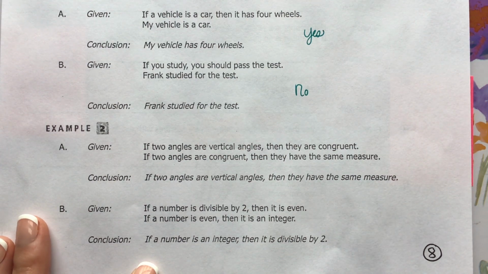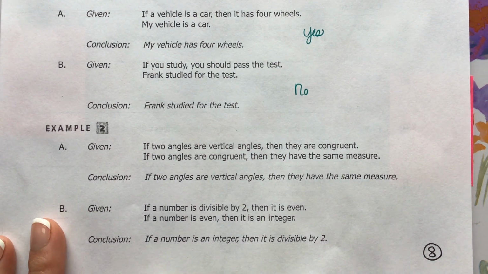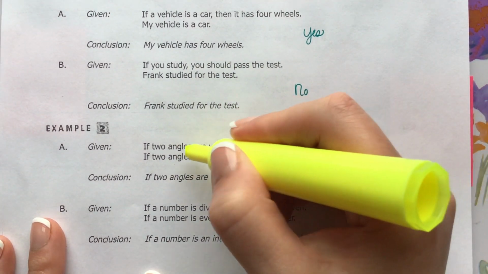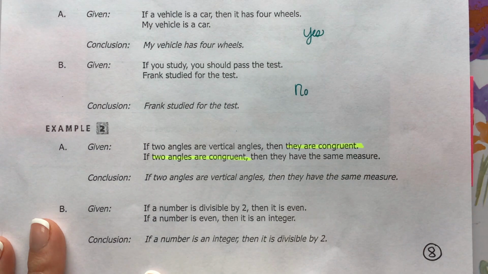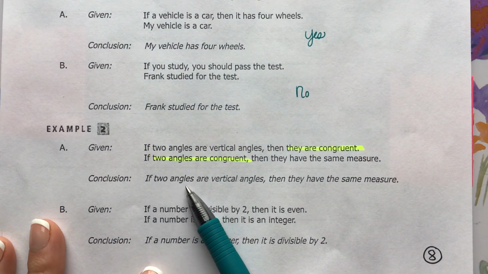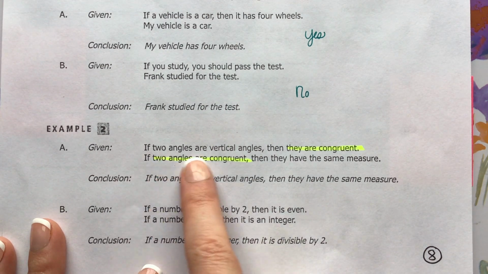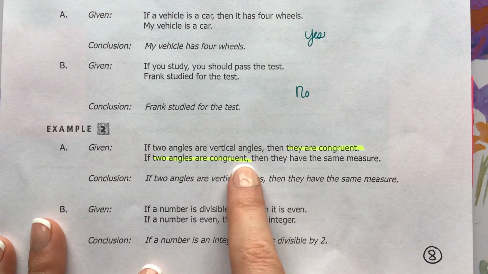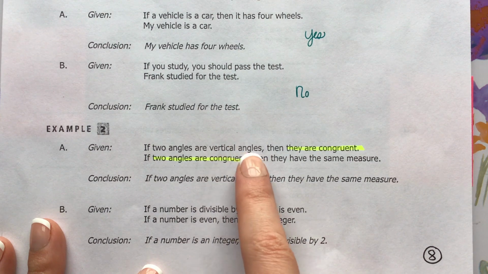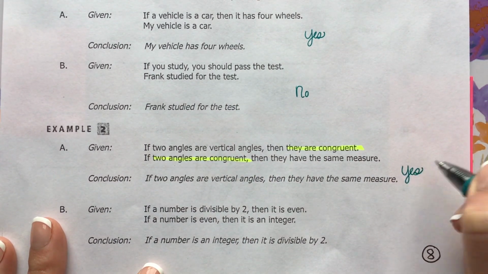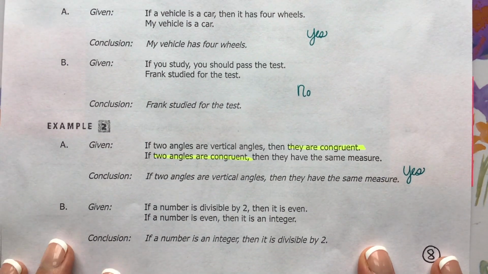So notice, this is key, the ending of the first statement, they are congruent, is the beginning of that second statement. So we know that matches right off the bat. And then it says, if 2 angles are vertical angles, then they have the same measure. So logically, that does follow because we're now cutting out this middleman. So yes, we can make a conclusion from this.